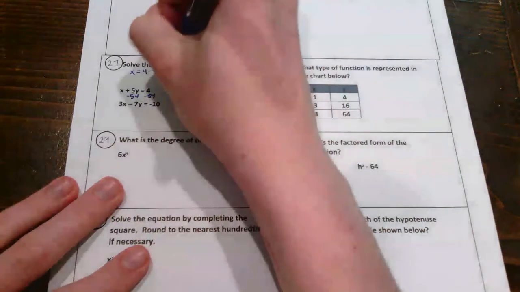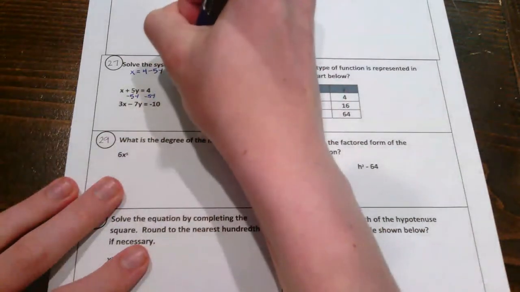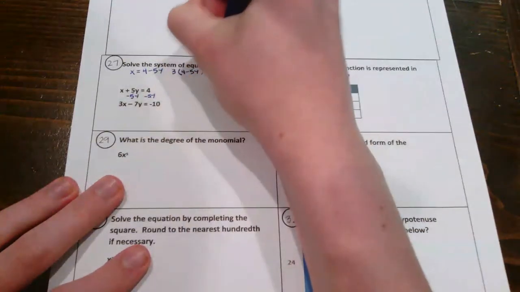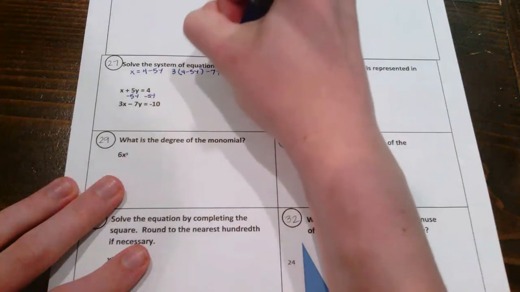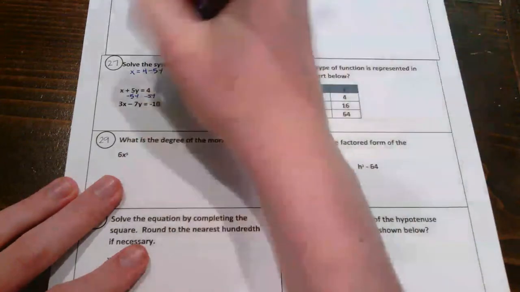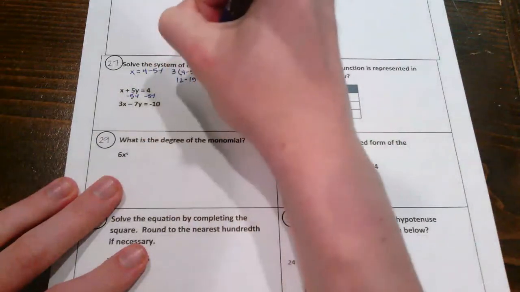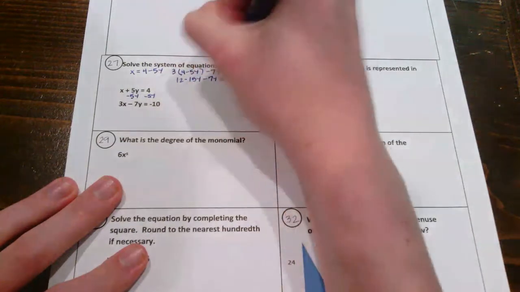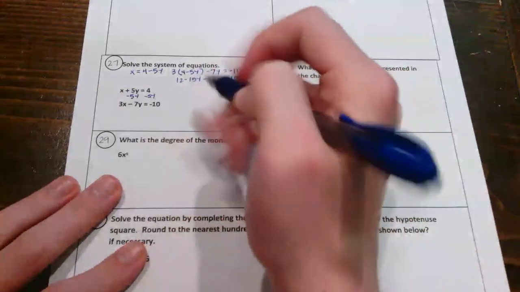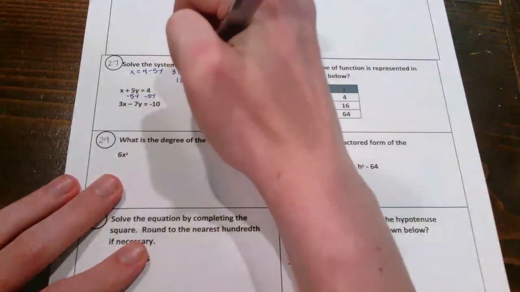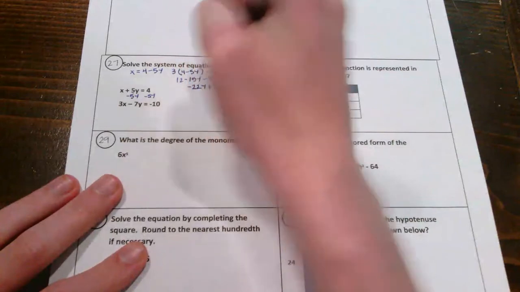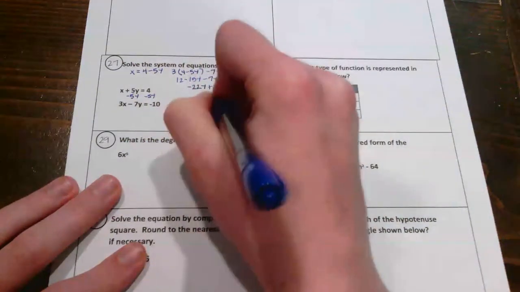So 3 times 4 minus 5y in parentheses, so we can distribute, minus 7y equals negative 10. So distribute, 3 times 4, 12. 3 times negative 5y is negative 15y. Minus 7y equals negative 10. Now collect like terms. Negative 15y minus 7y is equal to negative 22y plus 12 equals negative 10. Now, we can subtract 12 from both sides.